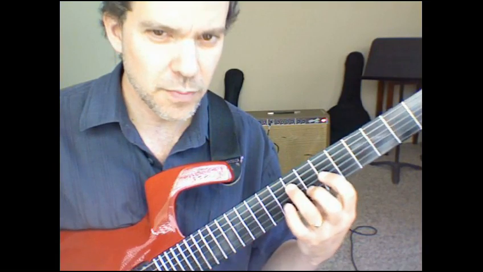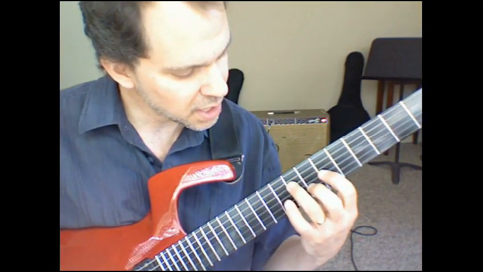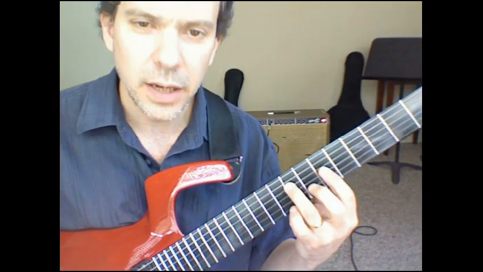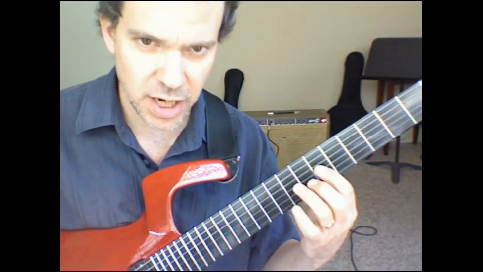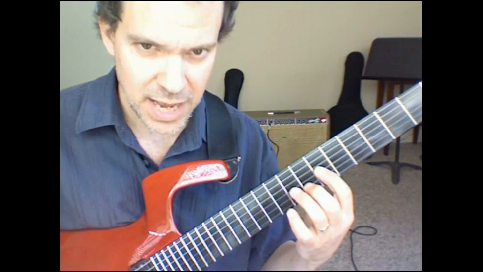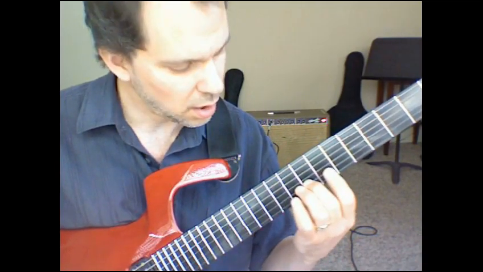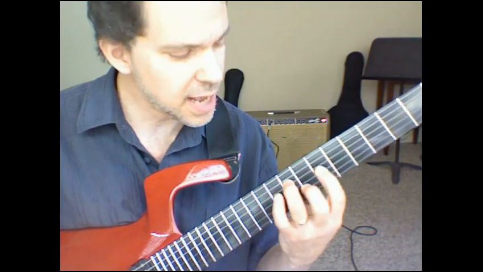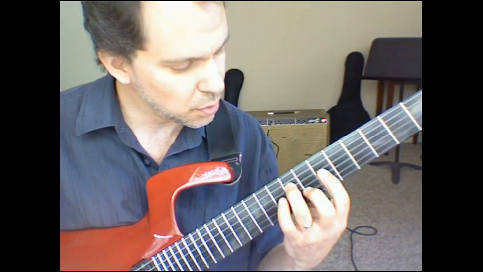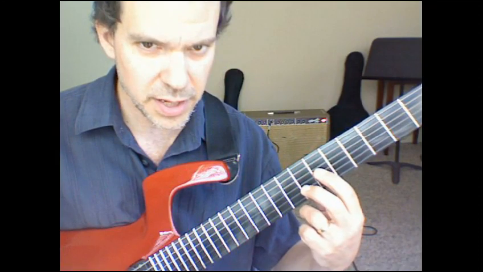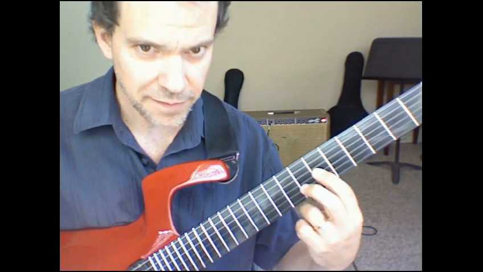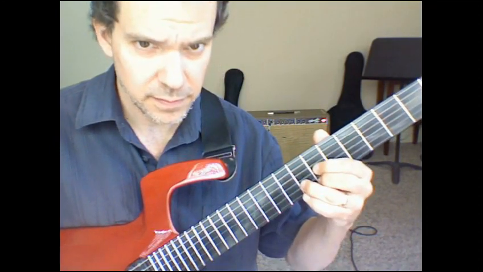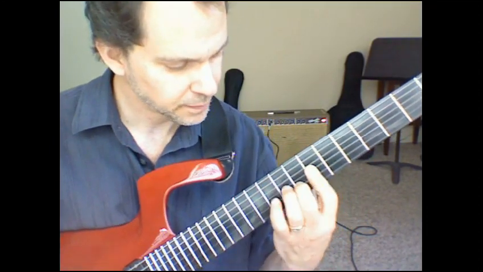And this is another form that we use a lot. In this case, I've got my ring finger on string 4, fret 9, index on string 3, fret 7, and middle on string 2, fret 8. This is actually related to a D form, because if you look at this, if I play a bar, we have your D shape.